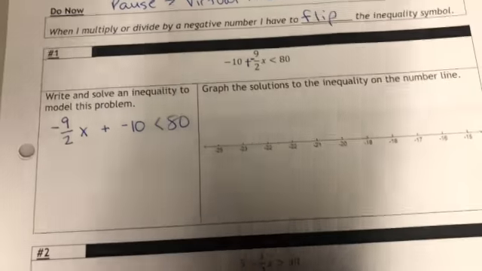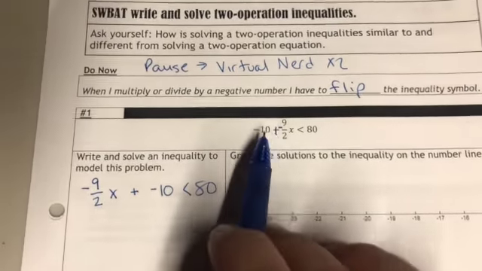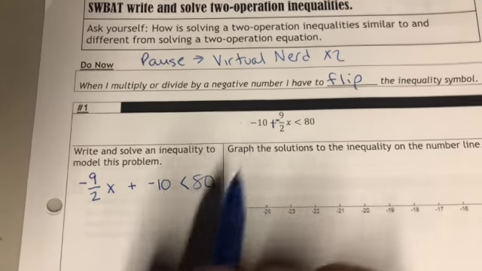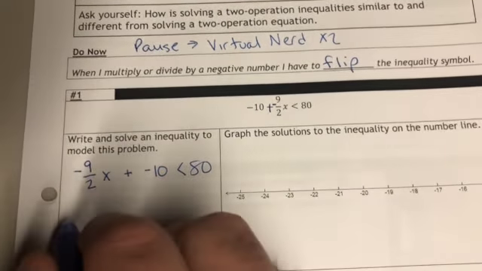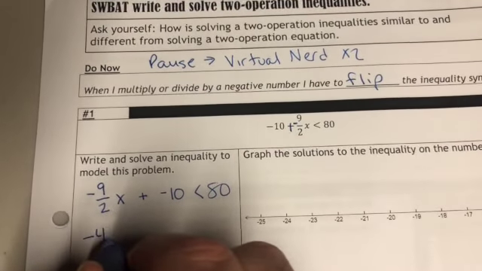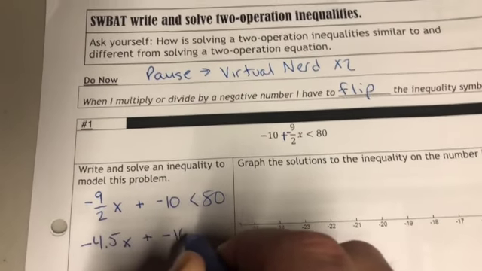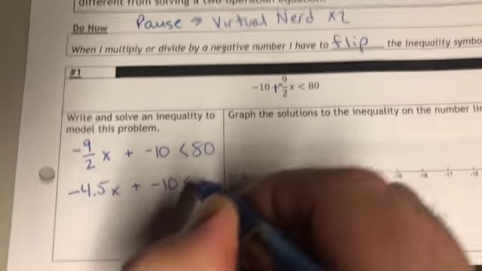That's all I did, I just moved the negative 9 over 2x to the front, and then I wrote plus negative 10. When you take 9 and divide by 2 on the calculator, you get negative 4.5. So I recommend that you change the fraction into a decimal.